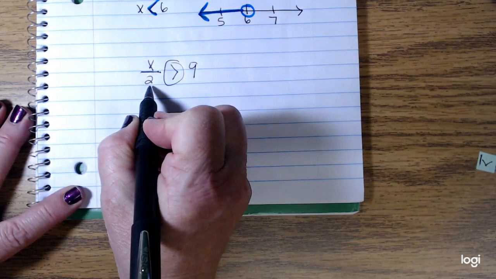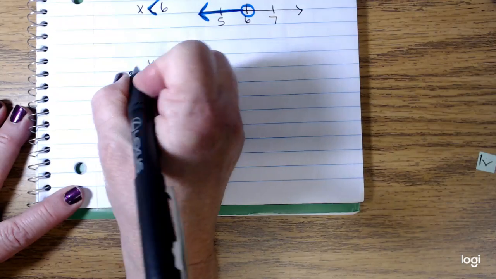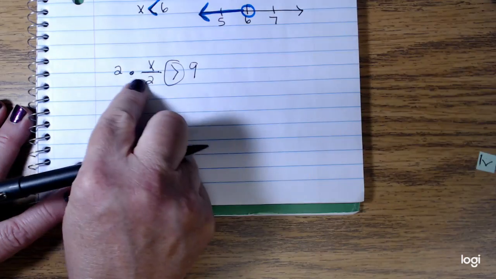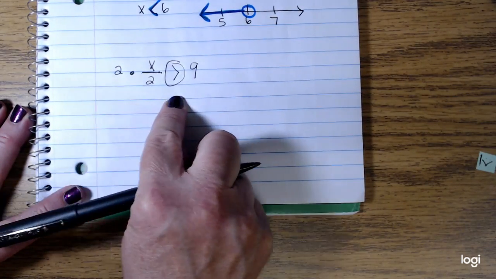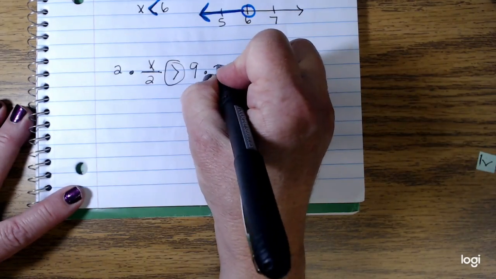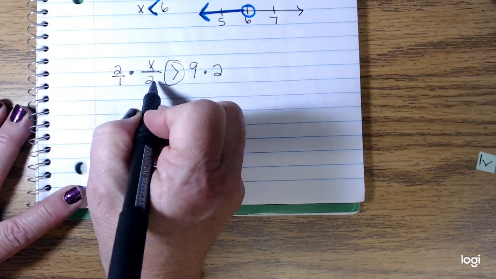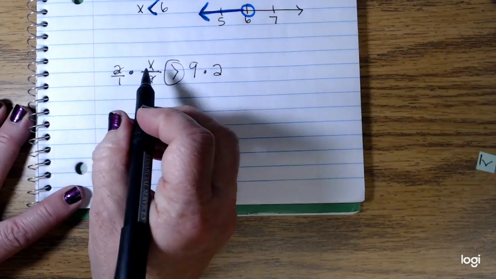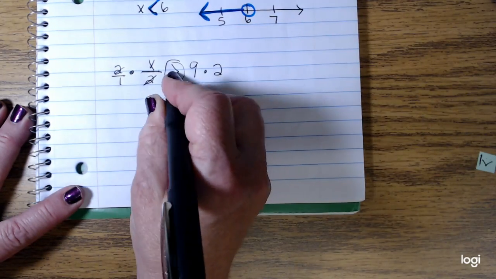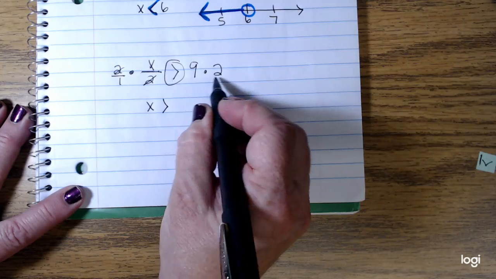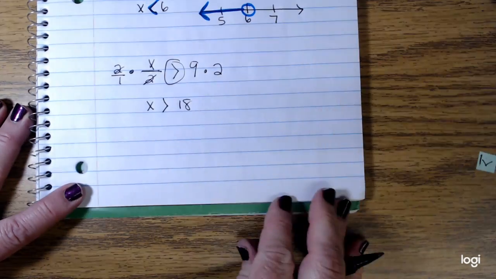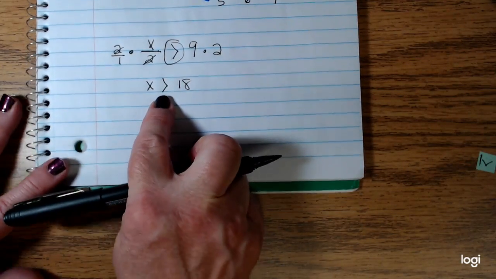The opposite of dividing by 2 would be multiply by 2. Whatever I do on this side of the inequality, I have to come over here and do on this side. Okay, remember that these two cancel because they're opposite operations, leaving the variable x. Bring down my balance. 9 times 2 is 18. So if you notice, I'm going to do x is greater than 18.